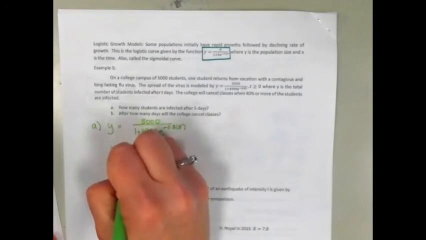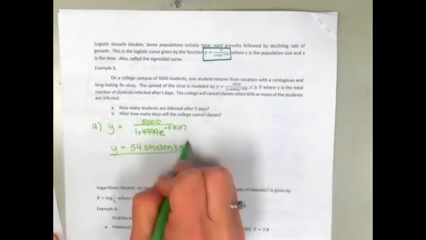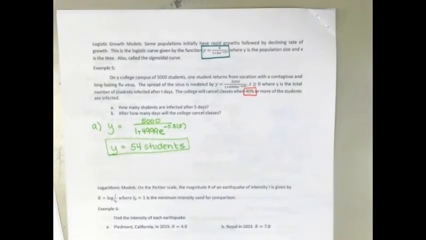Now it says, after how many days will the college cancel classes? Well, what do we know? When will they start canceling? When we affect what? 40% of our students, right? Well, do we know what 40% is of 5,000 students?